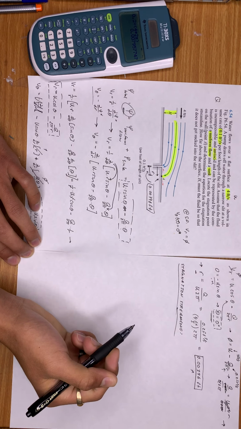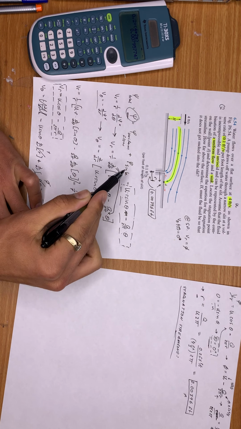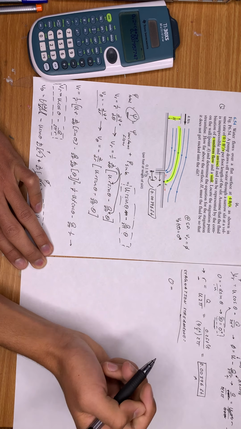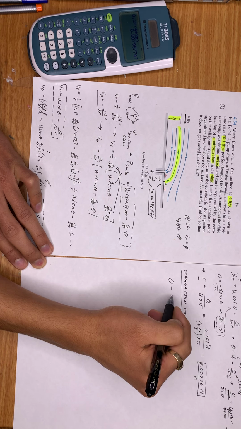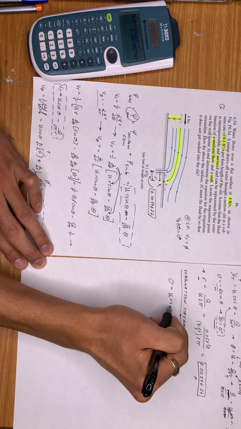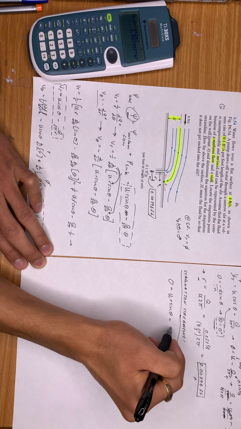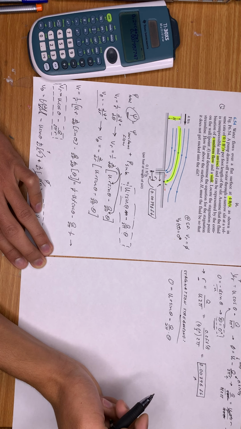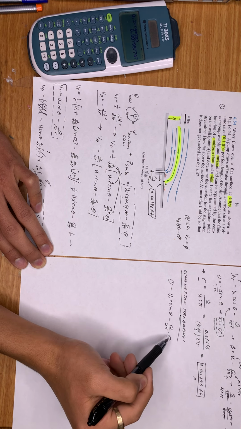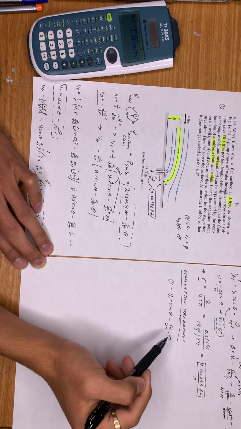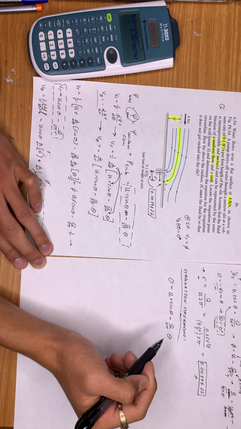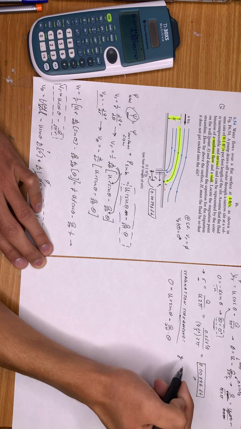So to do this, like I said, we bring back our streamline function. 0 is equal to the rest of this. So u r sine theta minus q over 2 pi times theta. So for random theta and r variables, we're going to go ahead and try to find a function in terms of y.